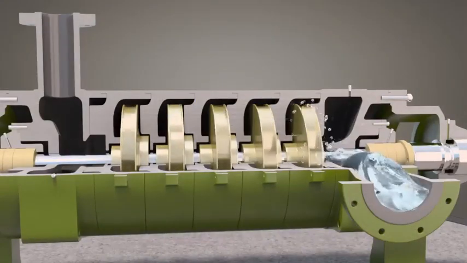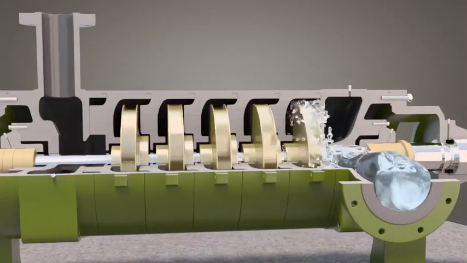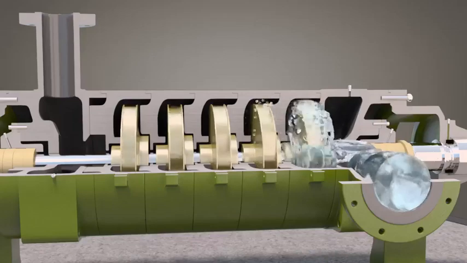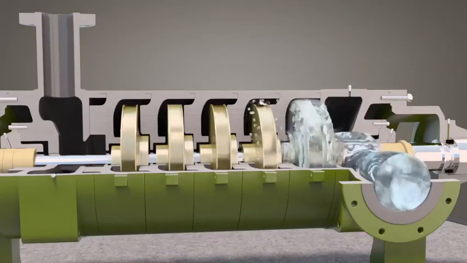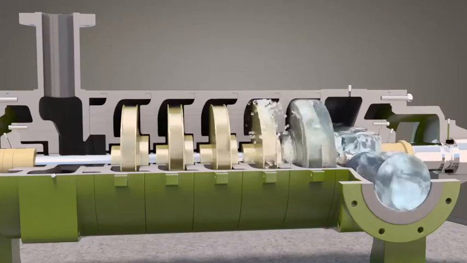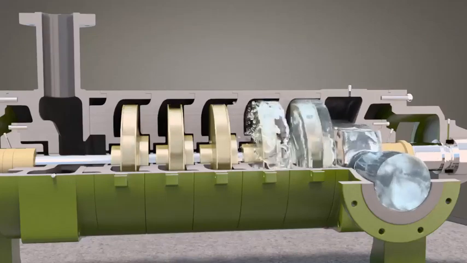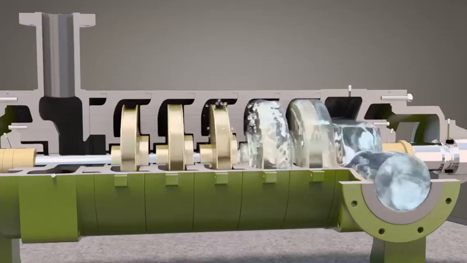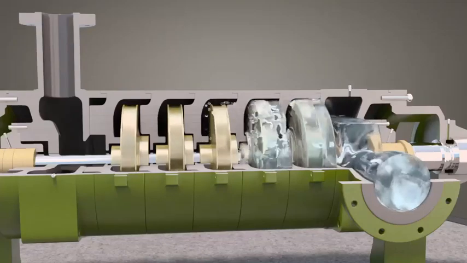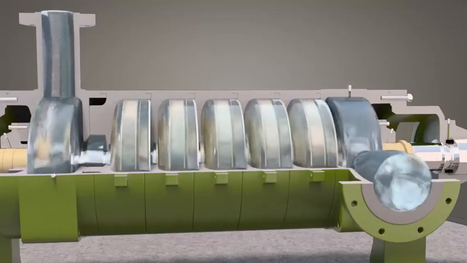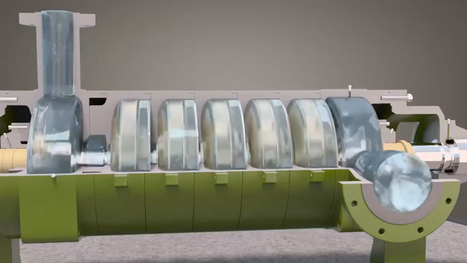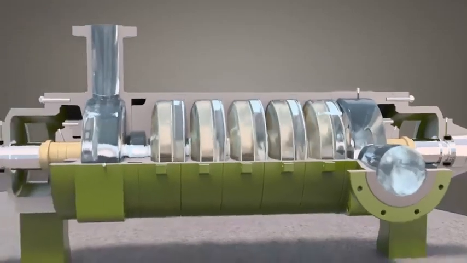Fluid enters the first chamber at suction line pressure and leaves the first impeller's outer edge at an elevated pressure. Upon leaving the first stage, the fluid enters the second stage, where the pressure is increased further. Each succeeding stage increases the pressure of the fluid. Finally, the fluid exits the last stage and leaves the discharge port of the casing at a pressure much higher than the pump's suction pressure.